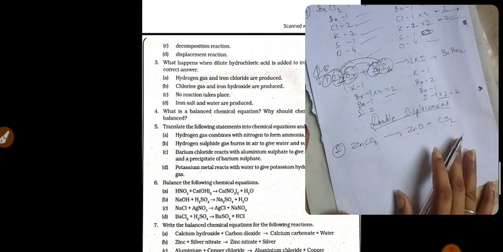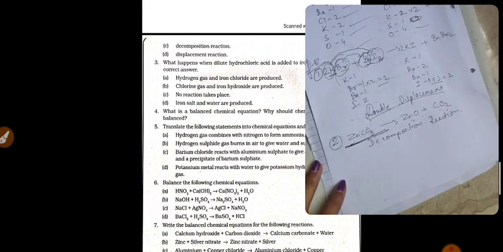Now type of reaction, it is decomposition. From single reactant it forms 2 or more products. So this is decomposition reaction.